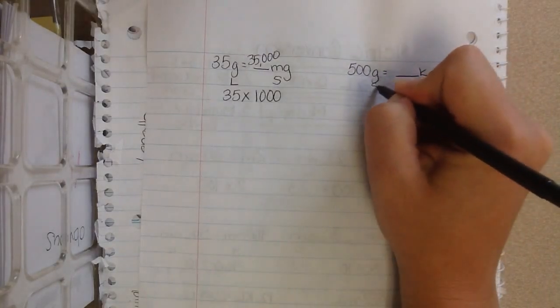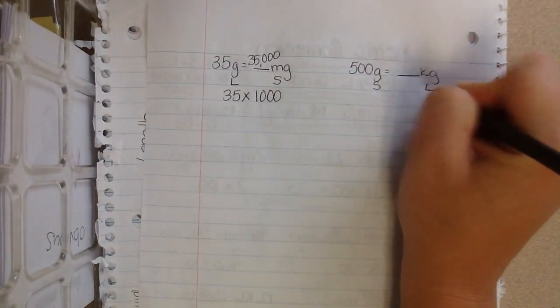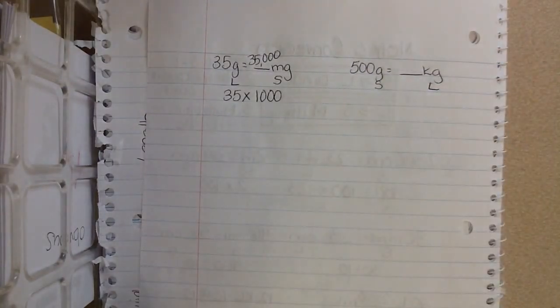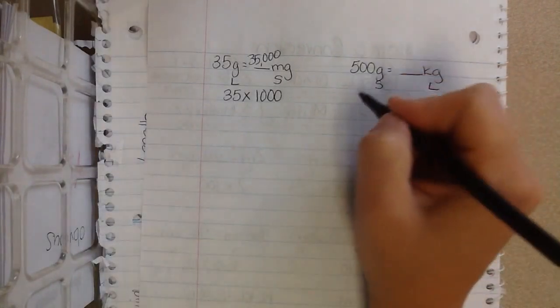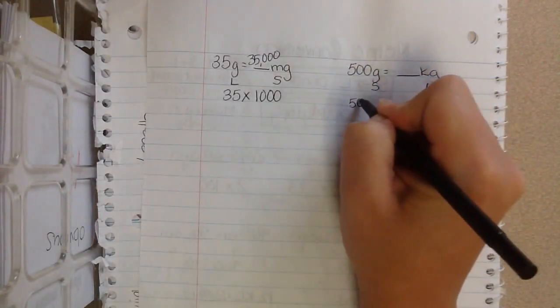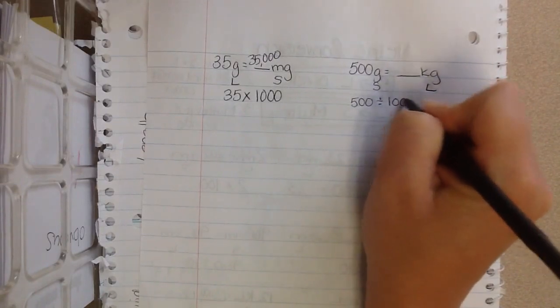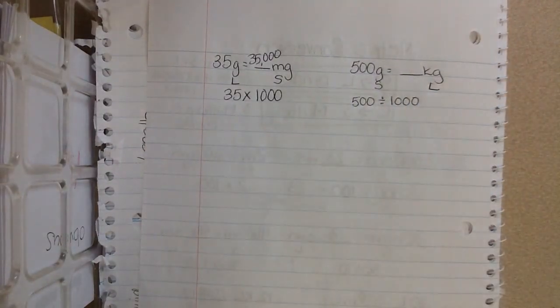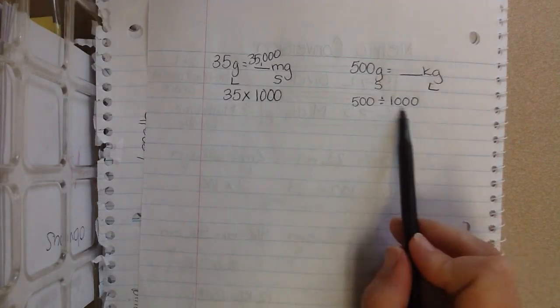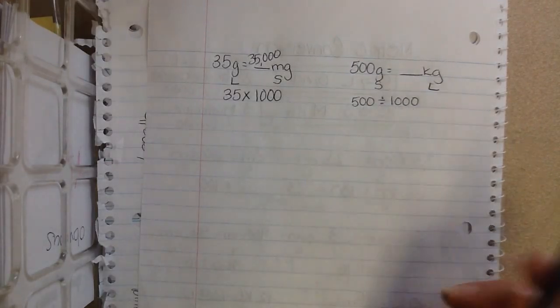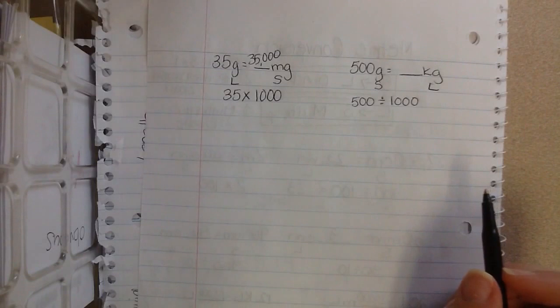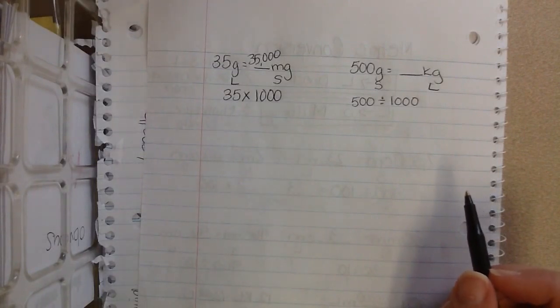Okay, we are going from smaller to larger. So let's look at 500. Smaller to larger means divide. So 500 divided by 1,000. This is larger, so I know my number is going to be a part. I know that 500 divided by 1,000, if I wrote that in a fraction, that would give me a half.